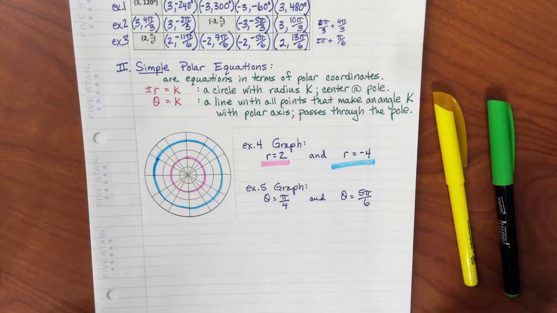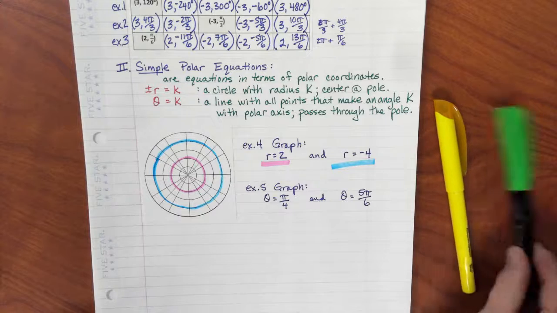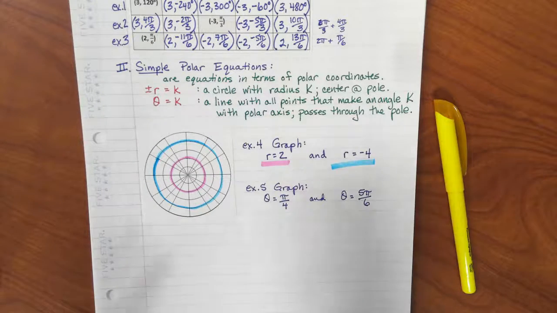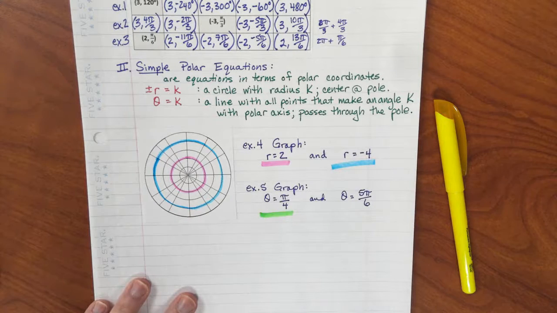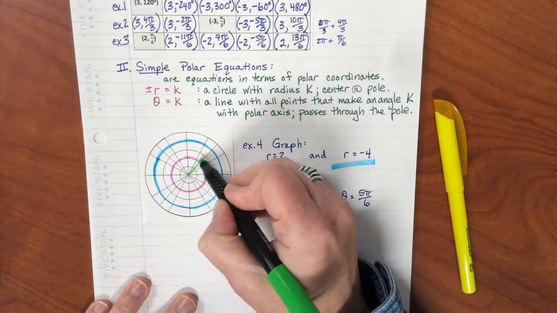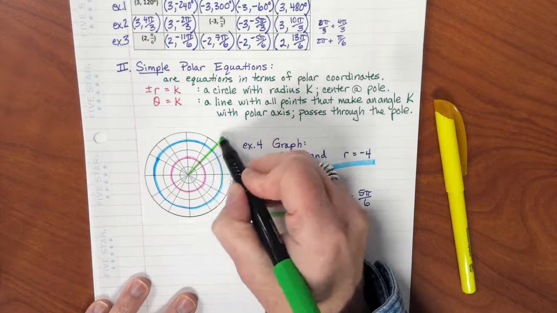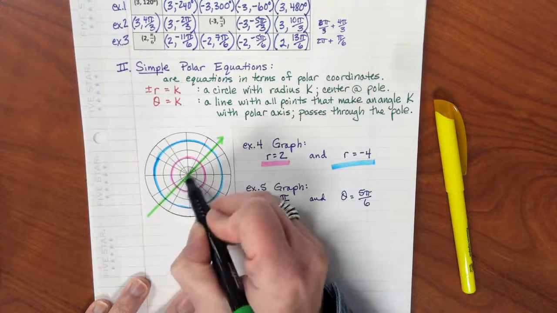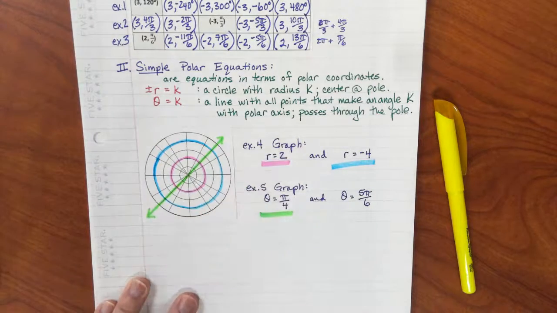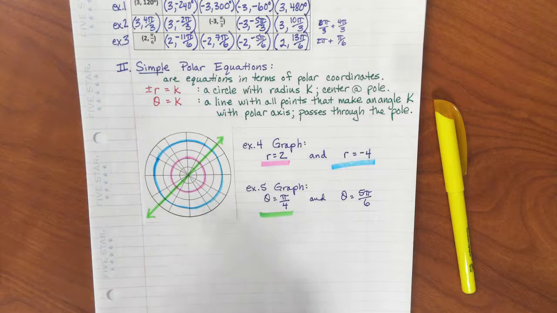All right, let's try this one in green. We're going to graph the line of theta equals pi over 4. That is simply at pi over 4, 45 degrees, you're going to graph that line. I usually start from the center and go out, and then I start from the center and go out the other way. That way I make sure I get the whole thing. You need to remember to have it going in both directions. One more.